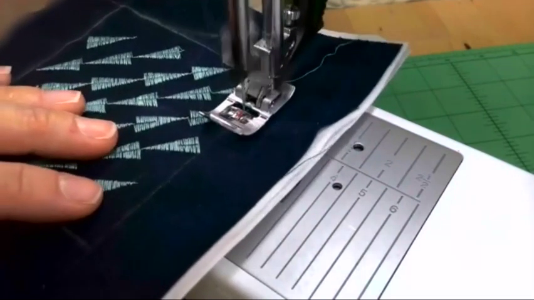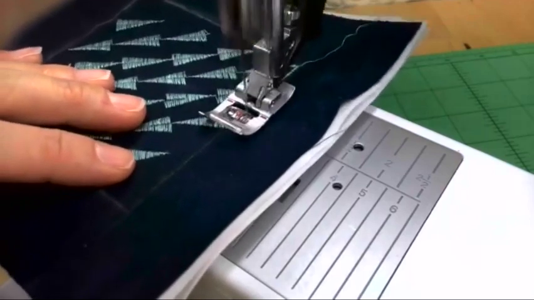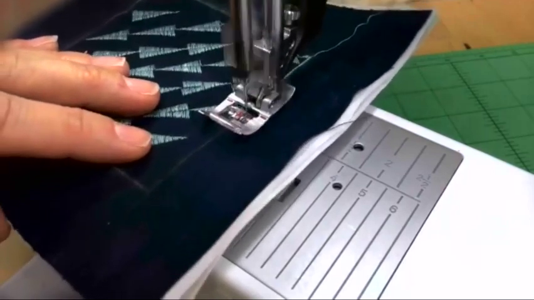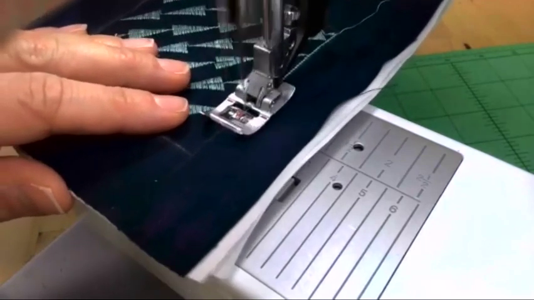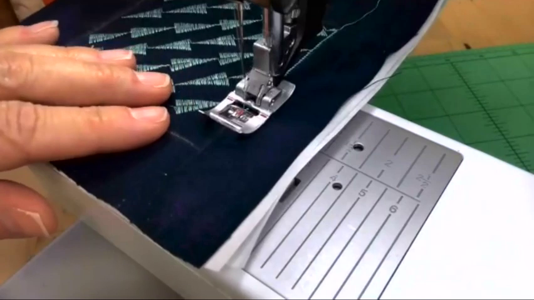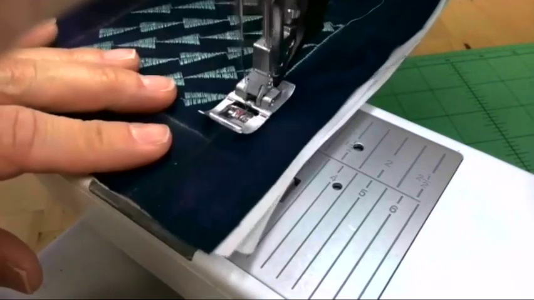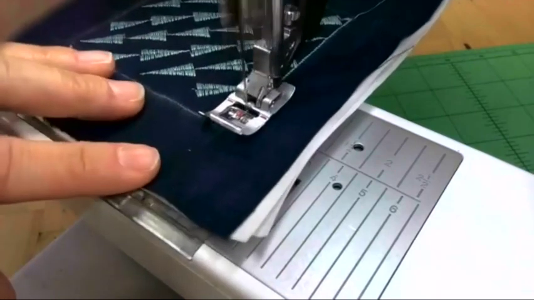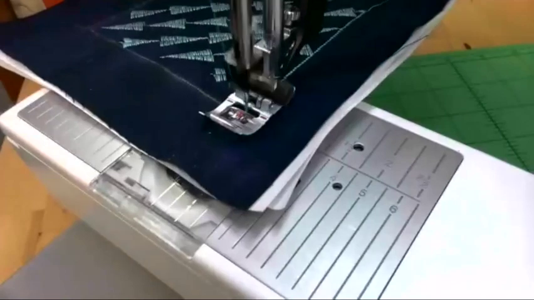Now I put my finger on the reverse button so that I'm ready. And when I get down to that corner, actually, I'm going to stop one second, make sure my needle down is turned on. I'm going to hit go again. And I'm going to hit reverse. And it's going to reverse.